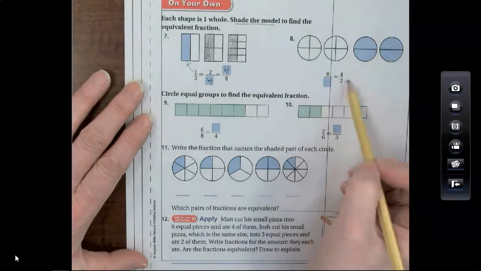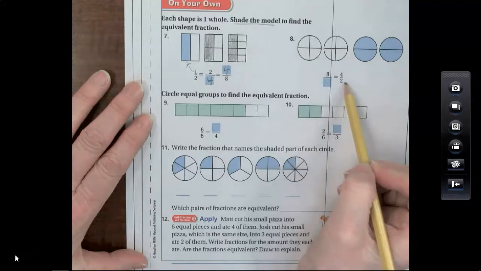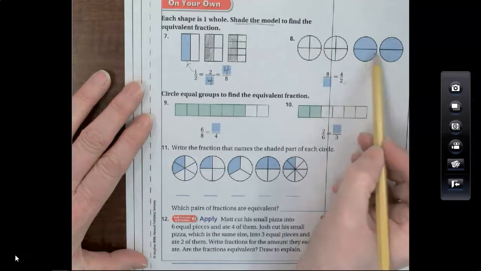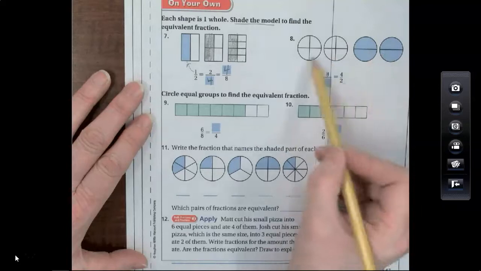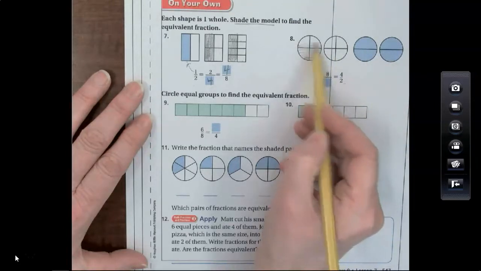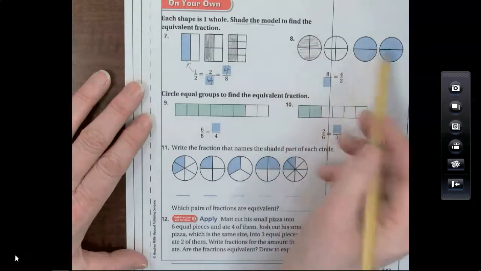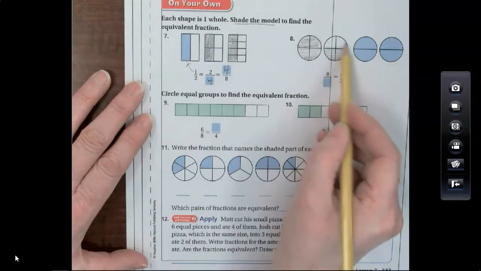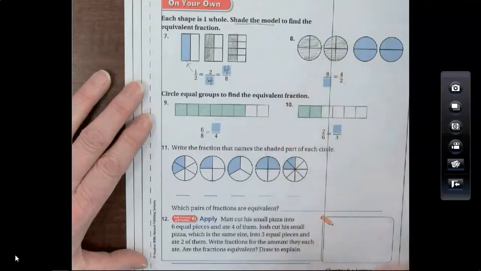Now, they gave us the denominator 2 over here. So this goes with these 2 that are shaded in. We have to shade these in to match those circles over there. So shade these in. And those blue circles are all shaded in. So we have to shade in the whole thing to match it.